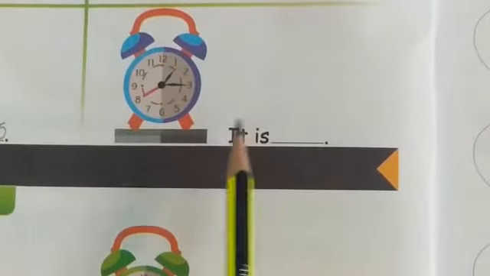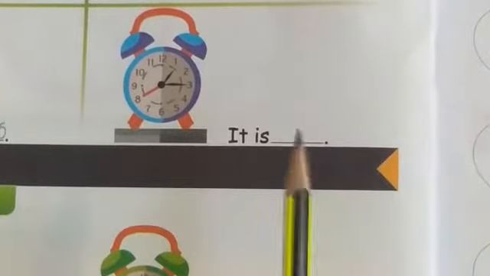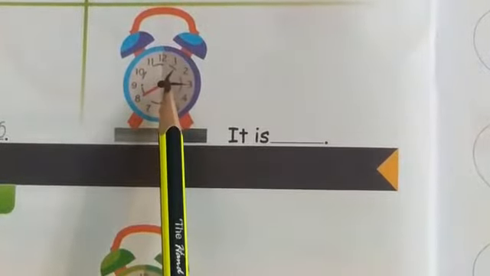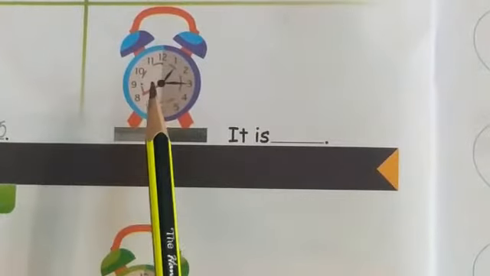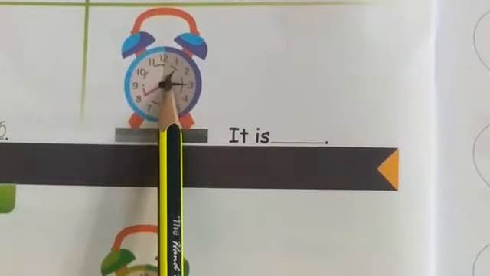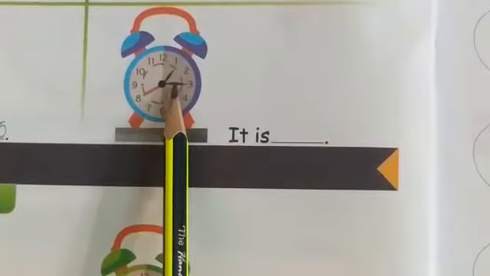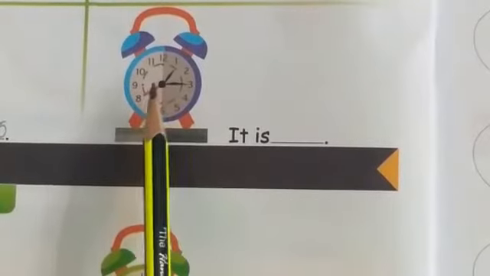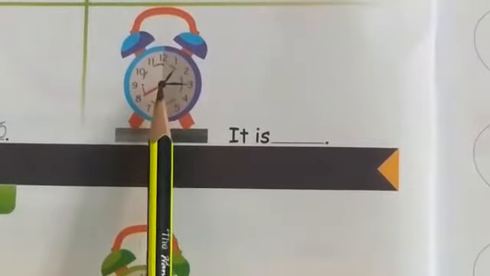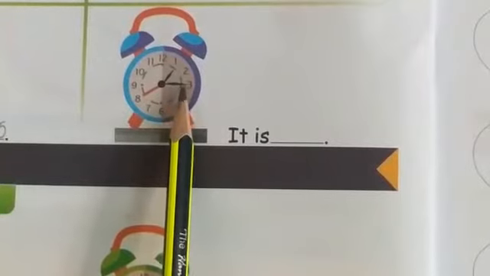Yes, what time is it? Now look at the position of the big hand and small hand once again. Here we have, this is a small hand and this is a big hand. And look at the position of the big hand. Yes, it's on 3.